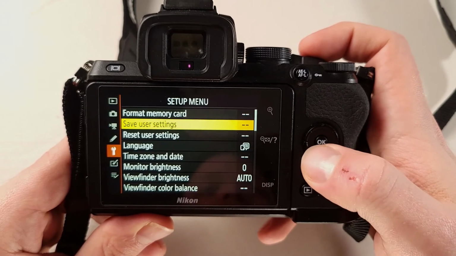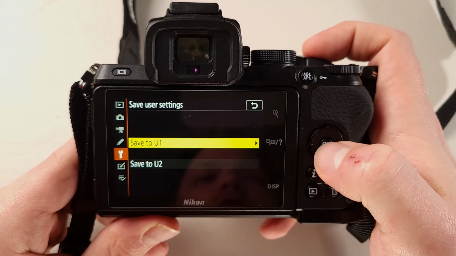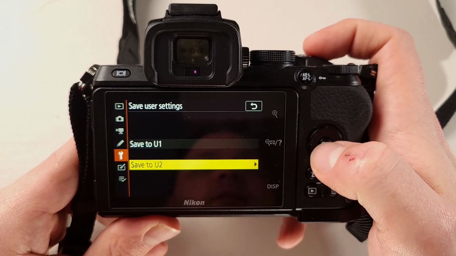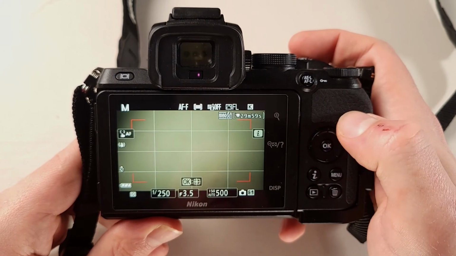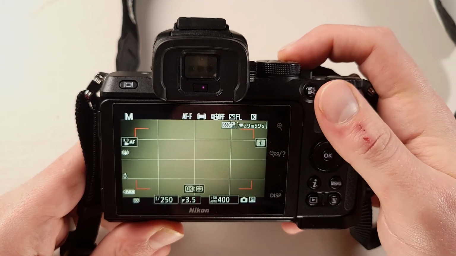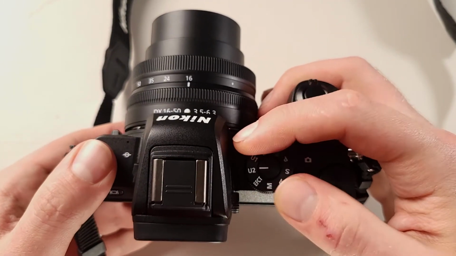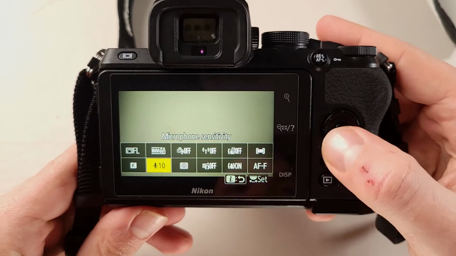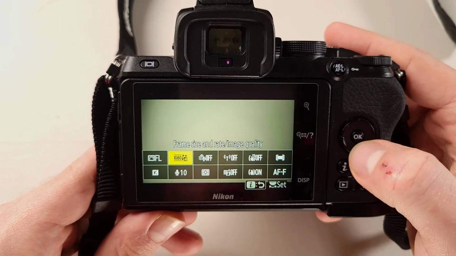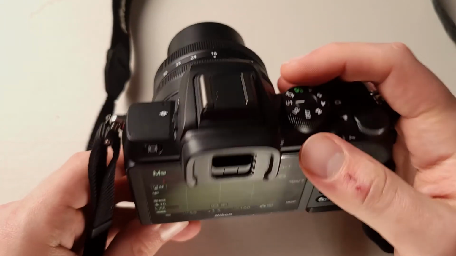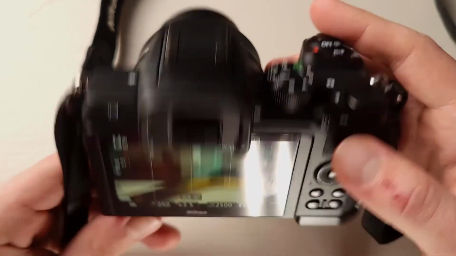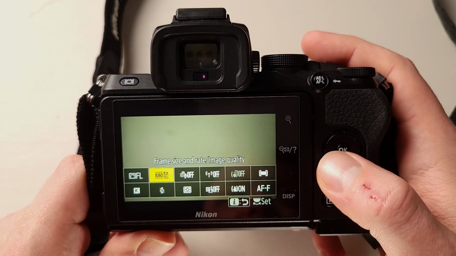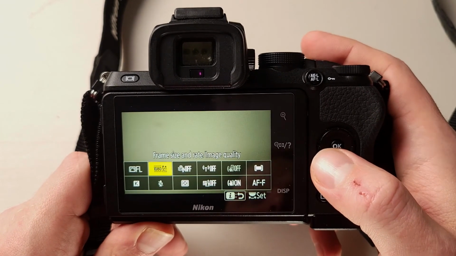Tap the menu button. Let's go back to Save User Settings. And this time we're going to save these to U2. Tap Save Settings. Half press the shutter and we're back here. All right, so now I should be able to go to U1. And that's going to give me my 24 frames per second A-roll setup. And if we go to U2, that is going to give me my 120 frames per second B-roll setup.